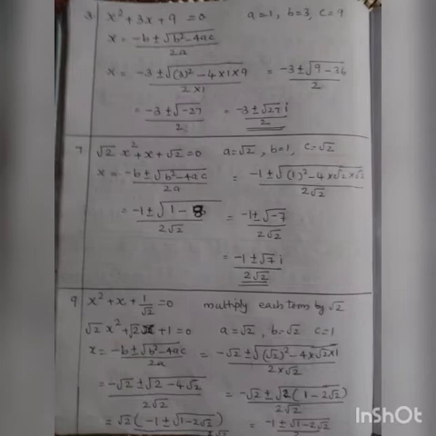Here also you have to find the solutions for the given quadratic equation. So in question number 3, what is the quadratic equation given? x square plus 3x plus 9 equal to 0. That is the equation given. We have to find the solution. So first of all we have to find a, b and c. What is a? a is equal to 1 here, since the coefficient of x square is 1. So a is equal to 1.